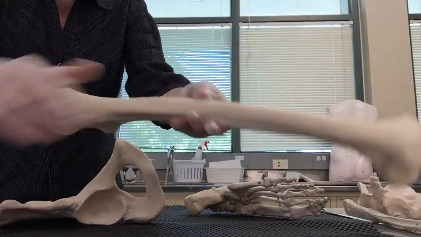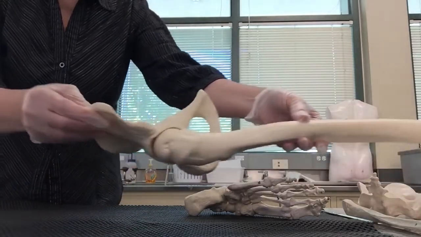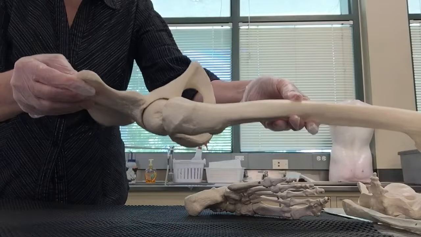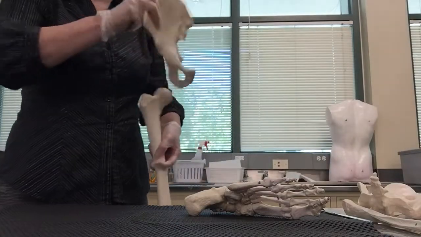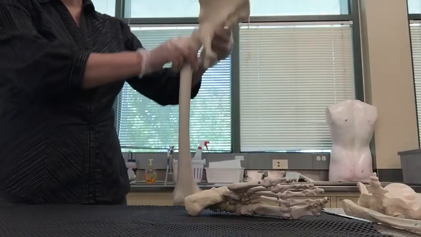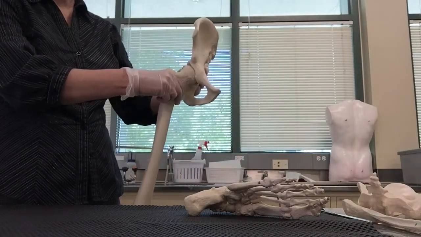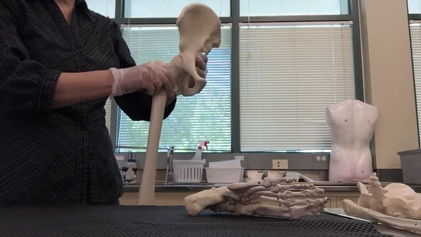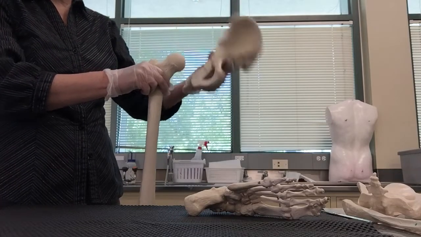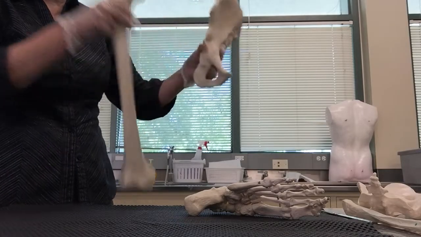So here's your acetabulum, here's the head of the femur. Right, or let me show it to you over here, like that. This is your hip joint, or acetabulofemoral joint.